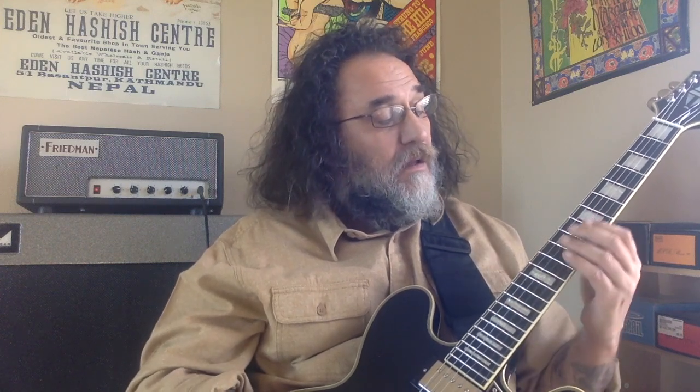Now we're going to put in a bridge. We'll use the 6, our relative minor, as our basis for the bridge, and we'll use the minor chords to change the tonality of the song. So we'll go 6, 3, 2, 1. 6, 3, 2, 1. 6, 3, 2.